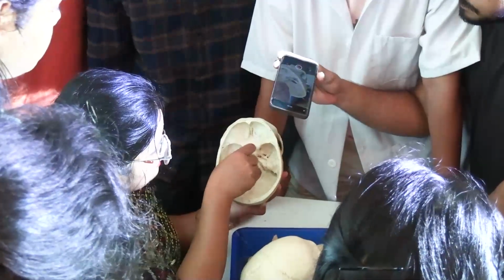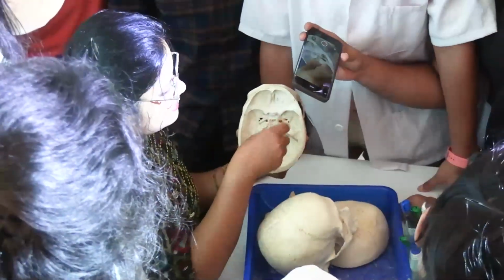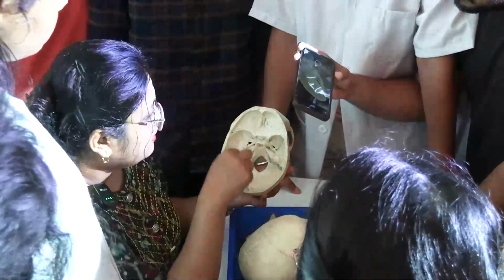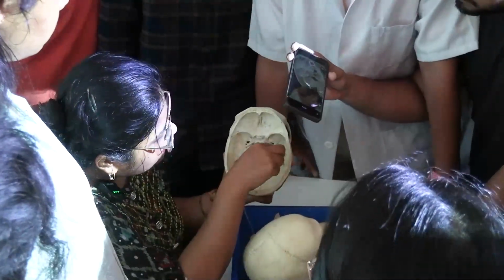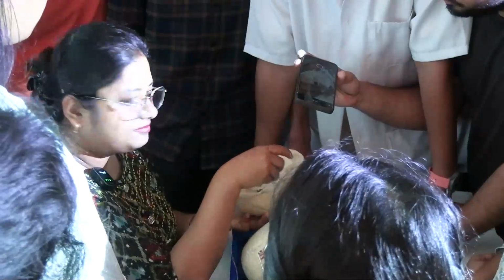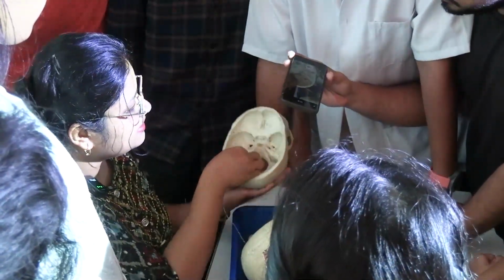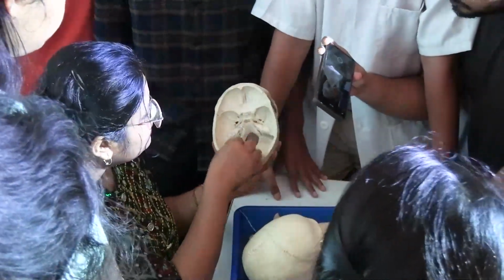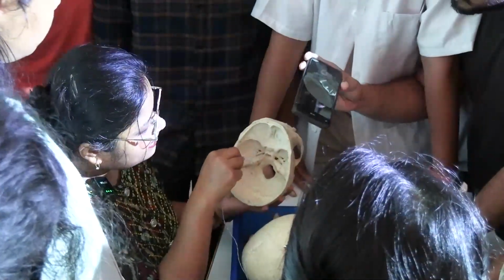Next, this one is foramen ovale. The mandibular nerve, accessory meningeal artery, lesser petrosal nerve and emissary veins are all passing through this foramen ovale. Posterior to this foramen ovale, this is foramen spinosum. Here is the foramen spinosum.